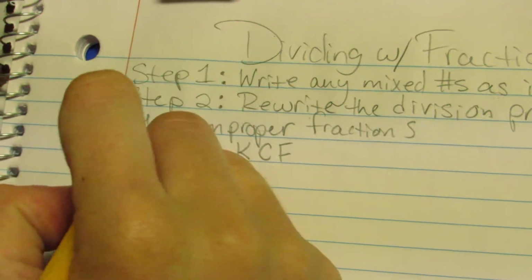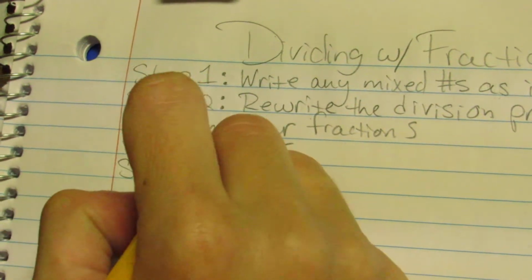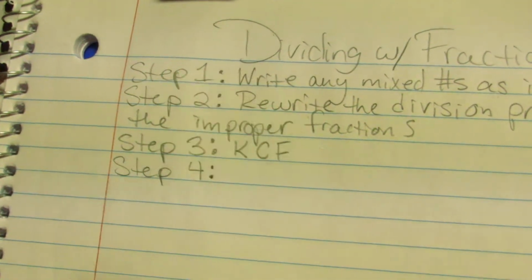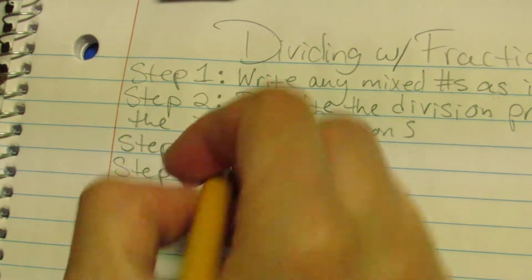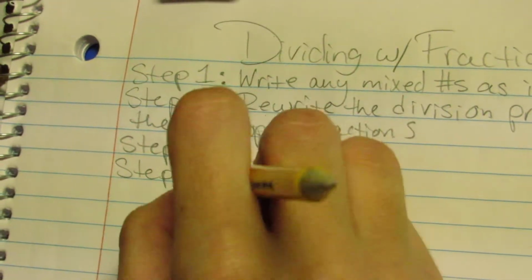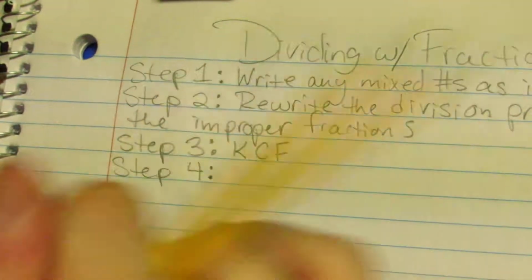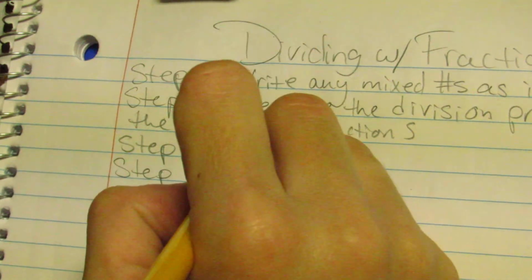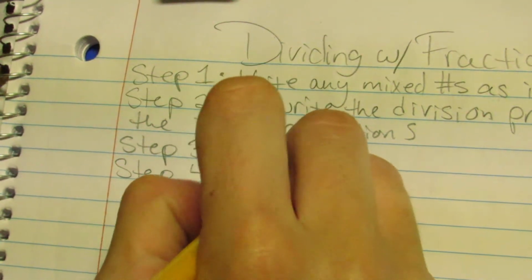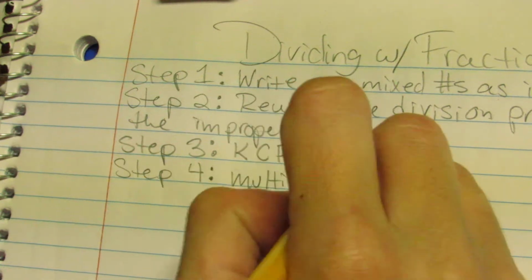Then I'm going to add a couple more steps. I think a lot of you are getting tripped up on this, so I want you to multiply across.